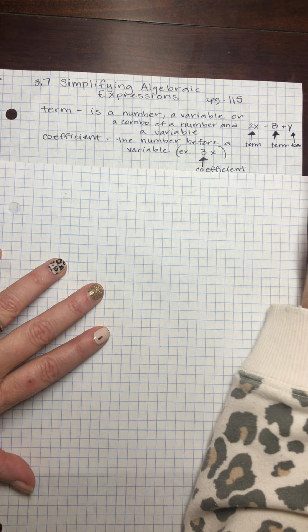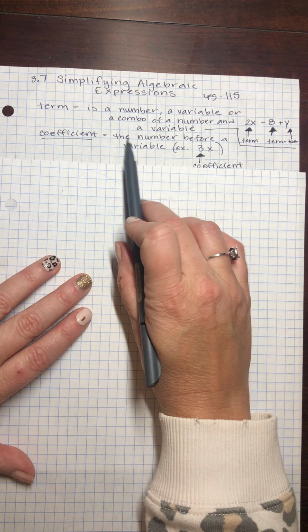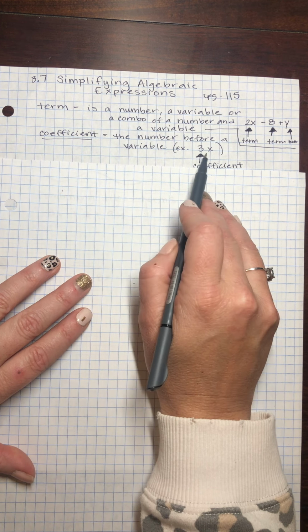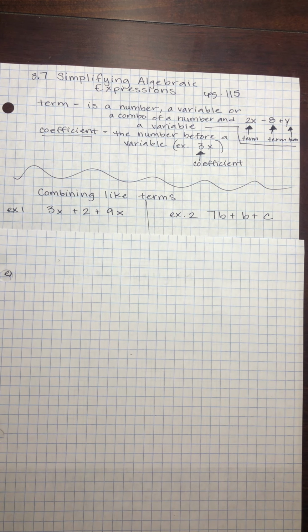A coefficient is the number before a variable. I'm just going to break that up so it doesn't look like a term. So in this example, 3x, the 3 is the coefficient. In today's lesson, simplifying algebraic expressions, that's a fancy name for combining like terms. That's what we're going to be doing: combining things that are alike.